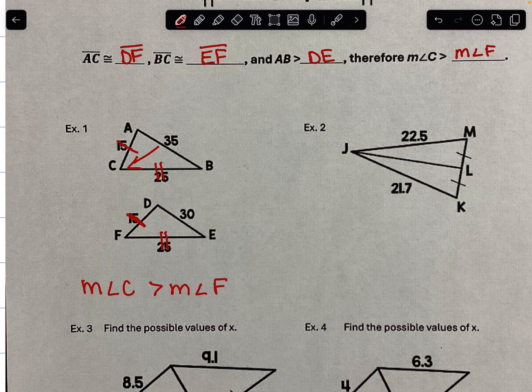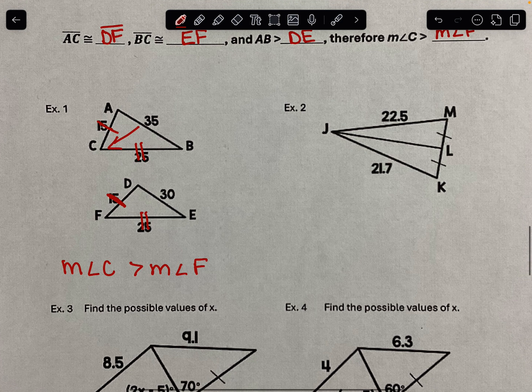Remember to put that measure symbol on both of those. I get caught it wrong if we don't. Because we're referring to a value, not just the angle itself. Okay? All right. Example 2. Anybody want to tell me on example 2? Middle itself. Good. Shared side should always be congruent.